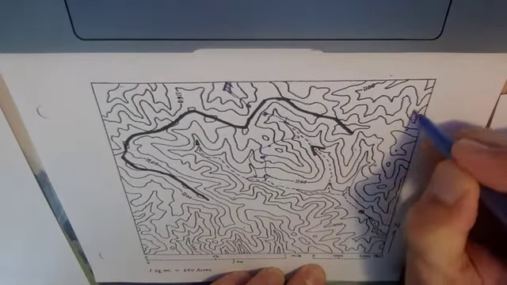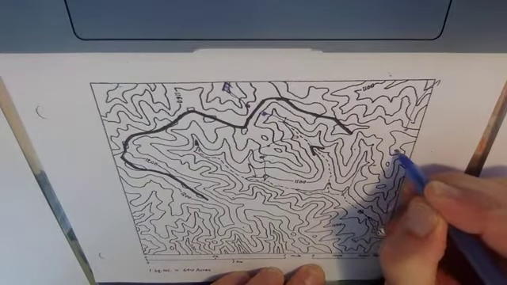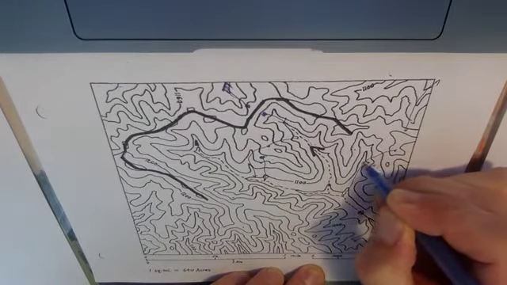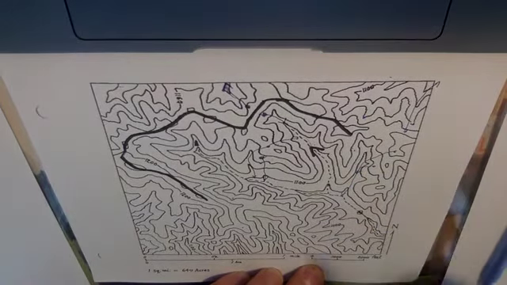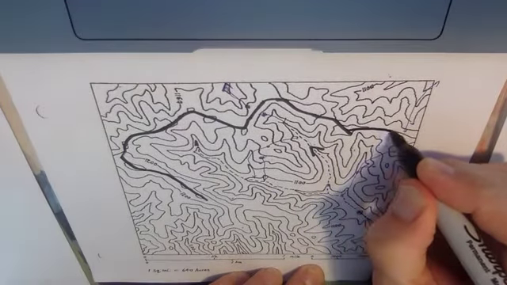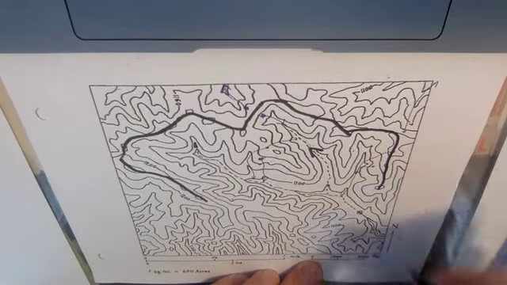There it clearly is going to go this way and be out. What about here? There it might go down like this and connect up with the first one and head down. So we're going to need to have a watershed boundary that goes over here like this.